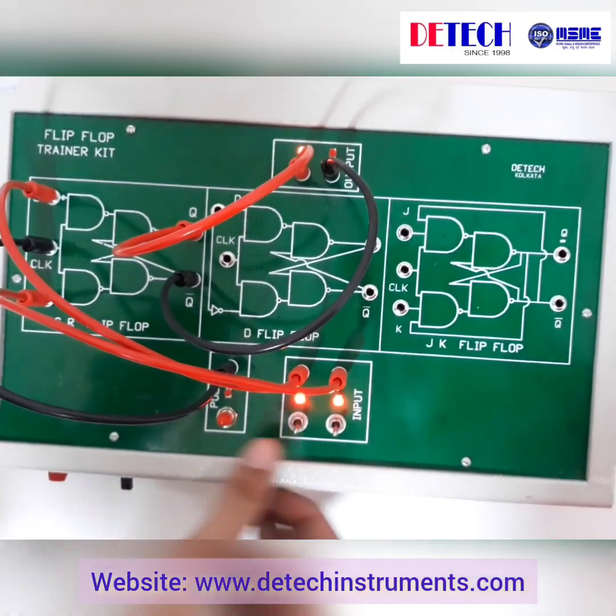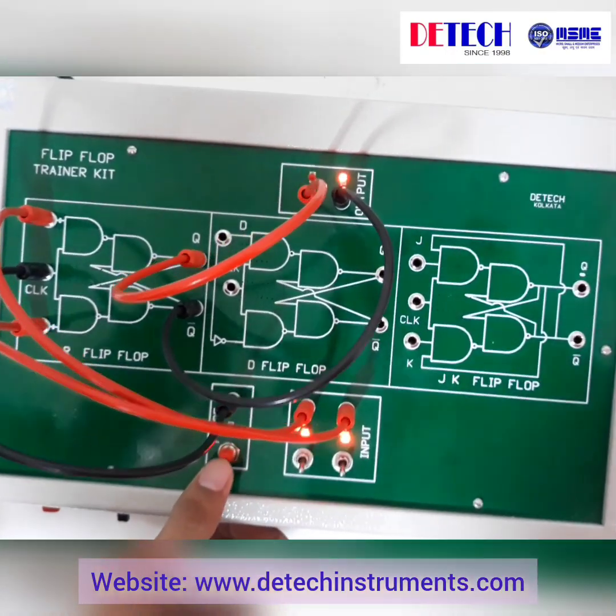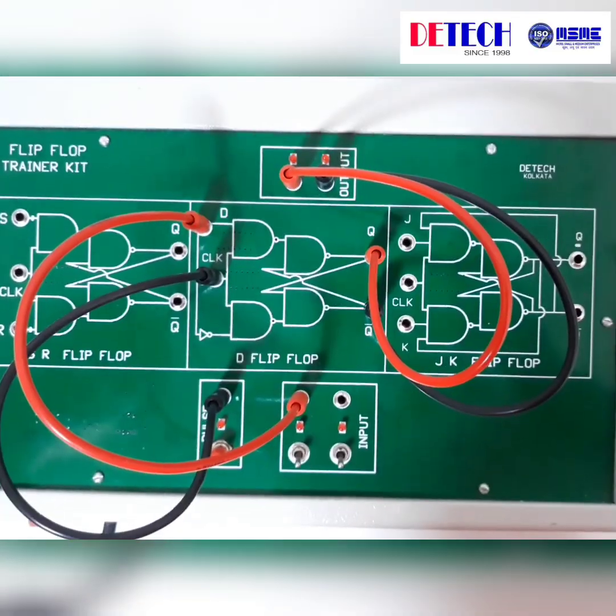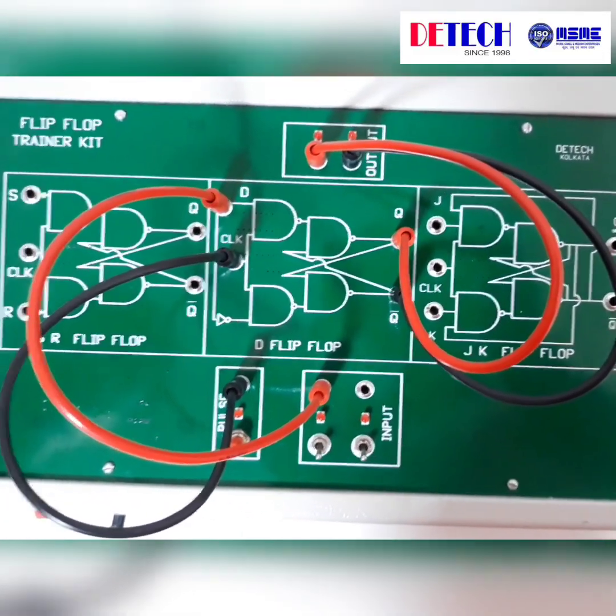Now for both S and R as 1, this is an undefined state, so we will not get any defined output.